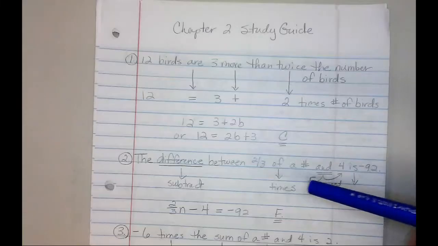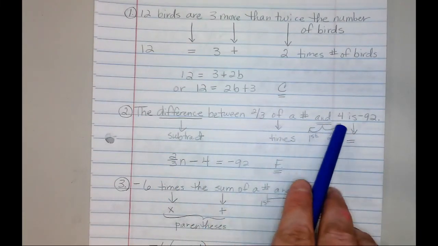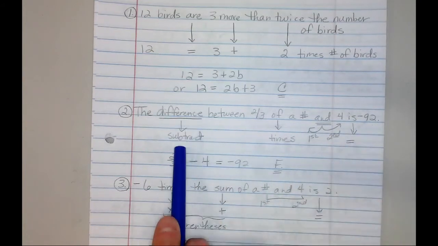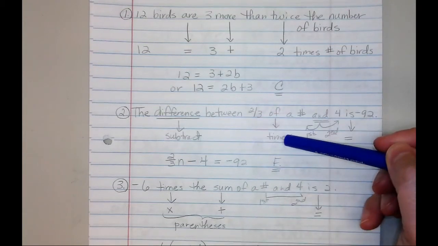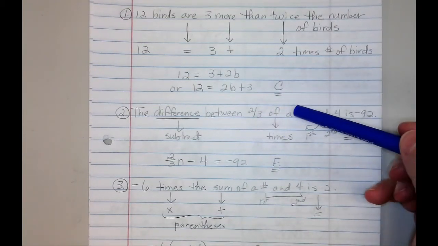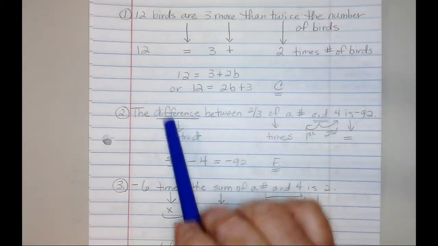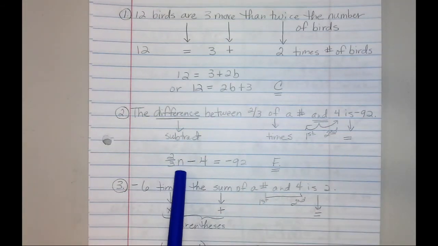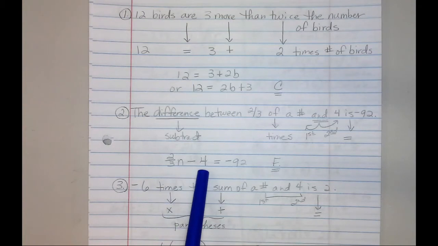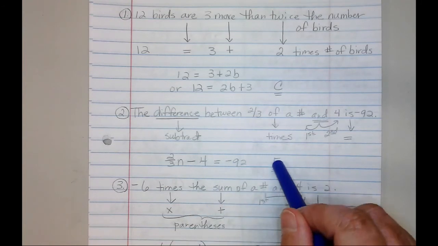Okay, then for number 2, it says the difference between 2/3 of a number and 4 is negative 42. Difference means that we're going to subtract. 2/3 of means times a number and 4. So whatever is listed first is going to go first, and whatever is listed second will go second with the difference or the subtract sign in the middle. Is means equals. So 2/3 times n, so 2/3 n, minus 4, equals negative 42. So that is choice F.